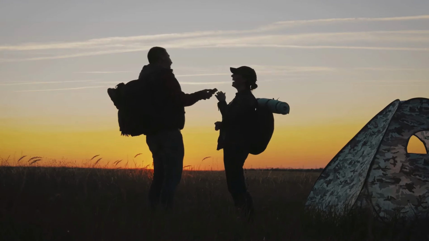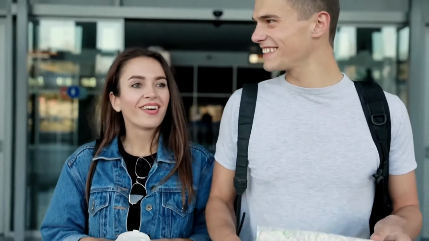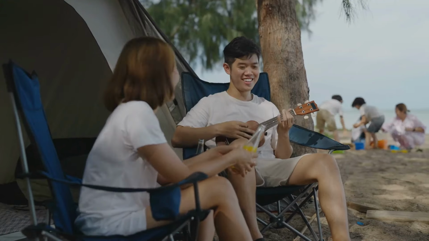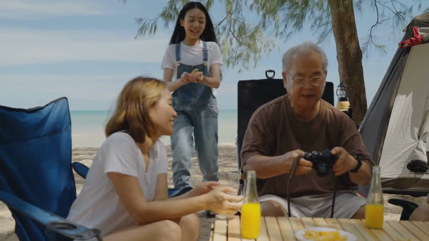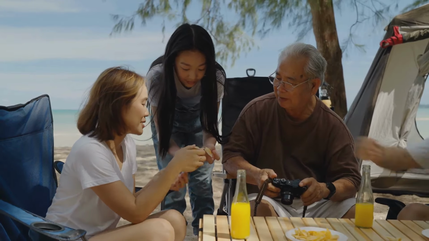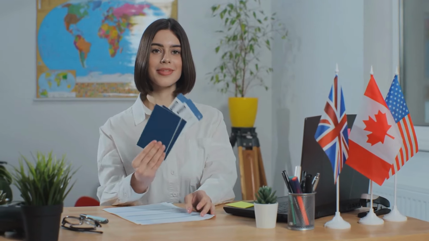Now, who can apply for this type of visa? Essentially, anyone who is not an Australian citizen or permanent resident is eligible to apply. Whether you're a globetrotter looking to explore the land down under, or you're planning to visit your mates or family, you'll need a visitor visa. So, if you're thinking about taking a trip down under, stay tuned to find out how to apply for your visitor visa.